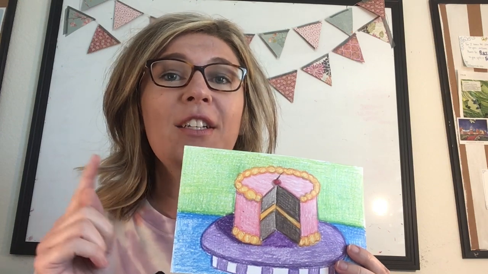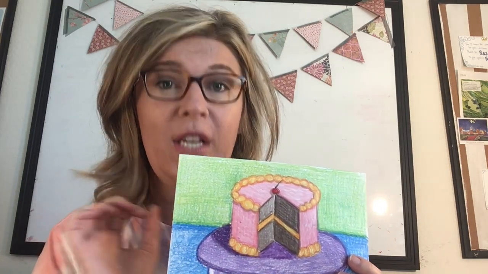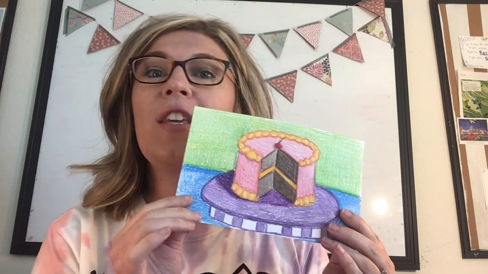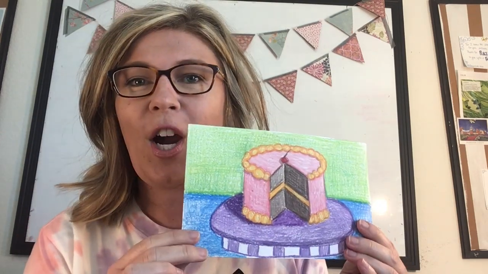This lesson is all about form, which is one of the elements of art. And form is something that has height, width, and depth. So we're talking about 3D objects here. We can have actual 3D objects for our lesson, or we can have the illusion of a 3D object, and that's what we're going to work on today.